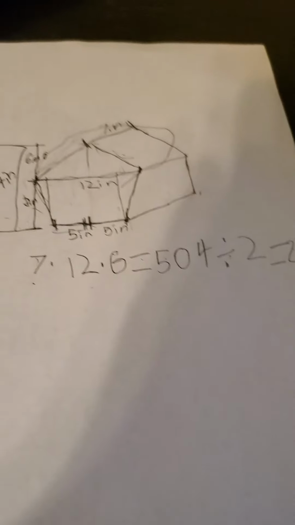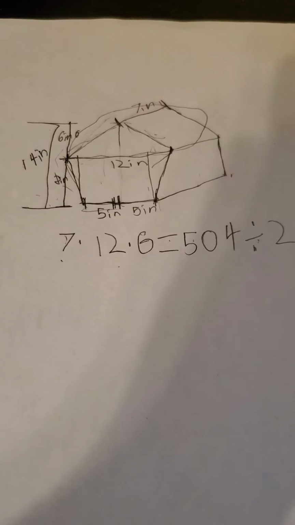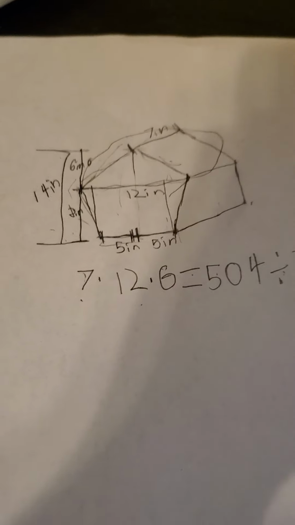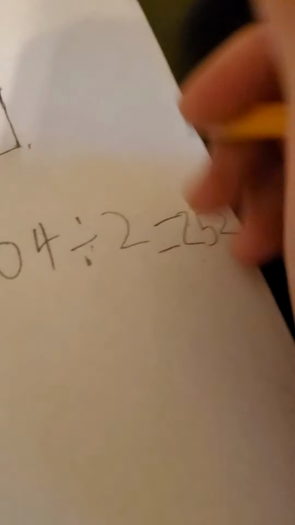And I'm trying to draw through a camera, so my handwriting is normally just as bad as this, I'm going to be perfectly honest, but I'm trying. Okay, so we have the volume for one of our shapes.